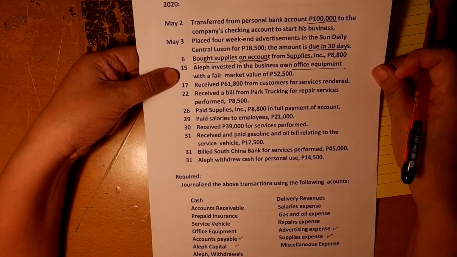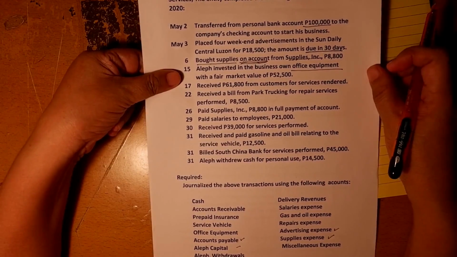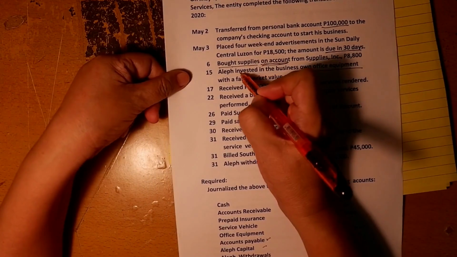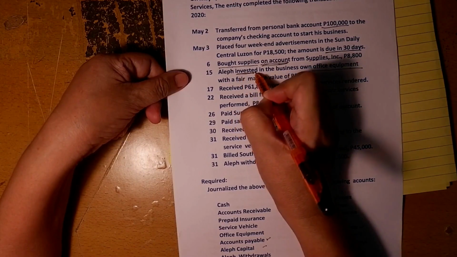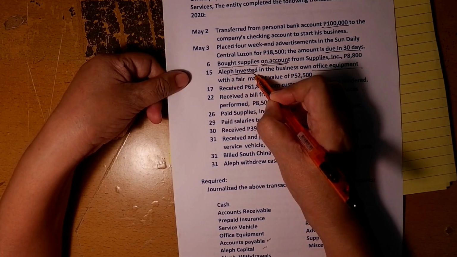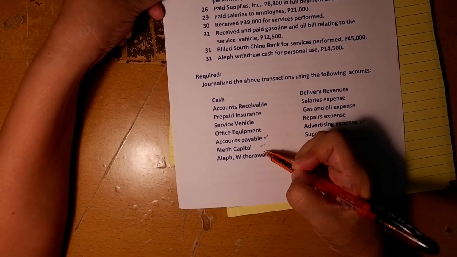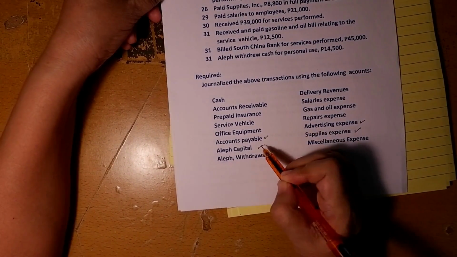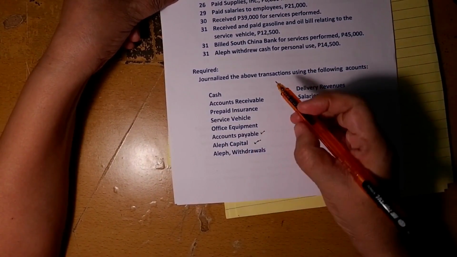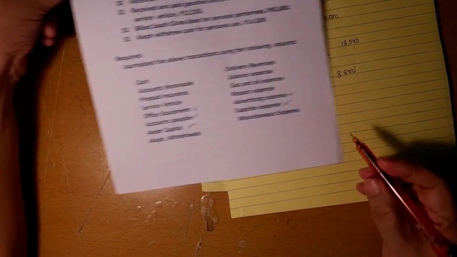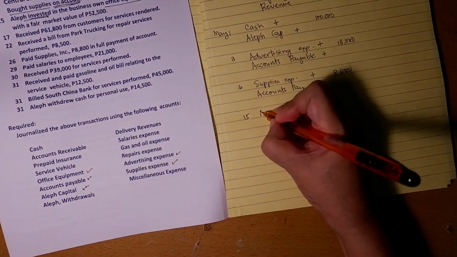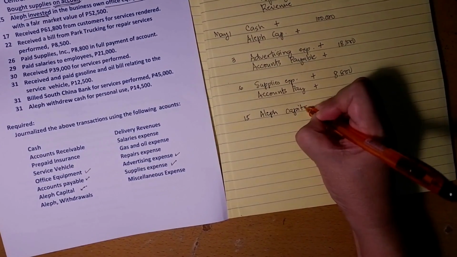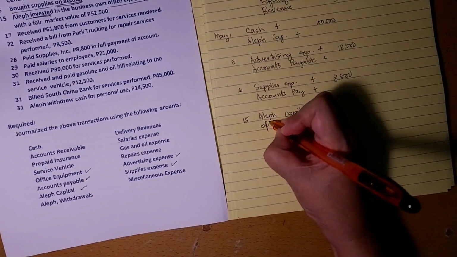So what are the accounts that were affected in this transaction? We have office equipment, and it is an additional investment by the owner. So if it is an additional investment, our capital again is affected. So what are the accounts affected? Capital and office equipment. Okay? So we have Aleph capital and office equipment.